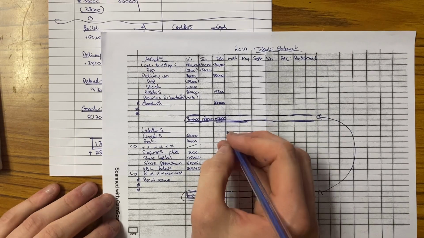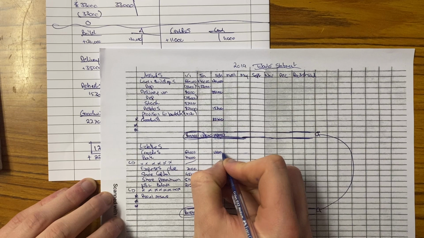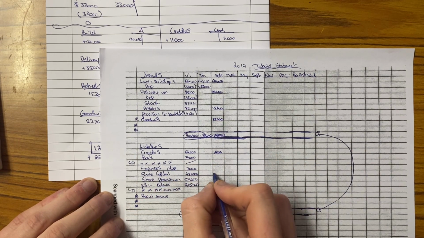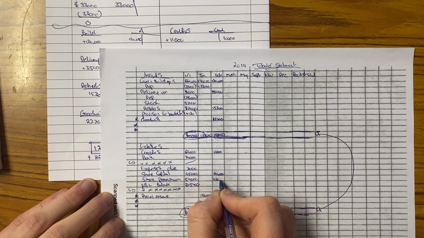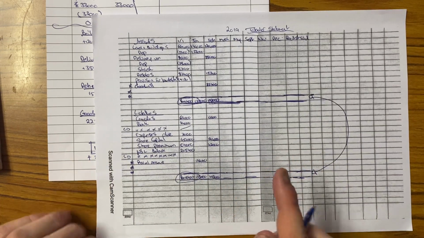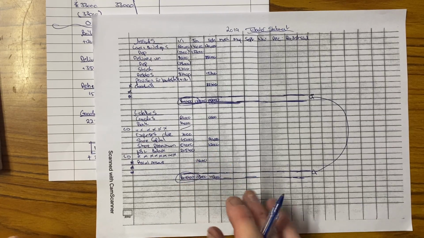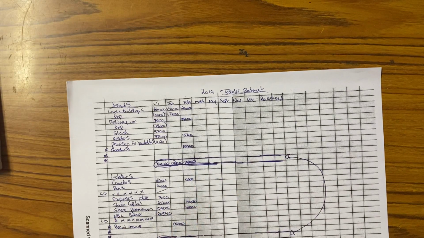So go down to my liability section, go to creditors, and I'm going to add in 11,000 euros for creditors. Go down to my share capital, and I've got 140,000. Go down to my share premium, and I've got 42,000. Total 193,000. As you can see, my top equals my bottom. My top section equals the bottom section, which indicates to me I'm ready to move on to the next month. The next month in this case is going to be the month of March.